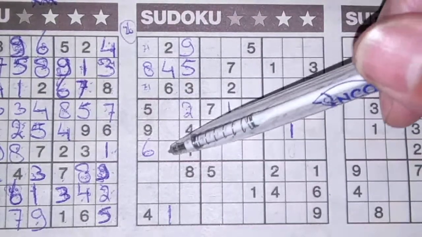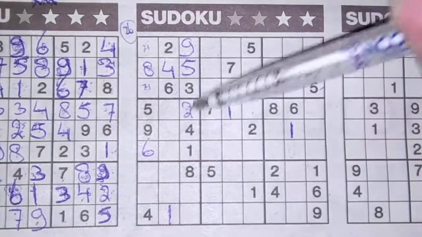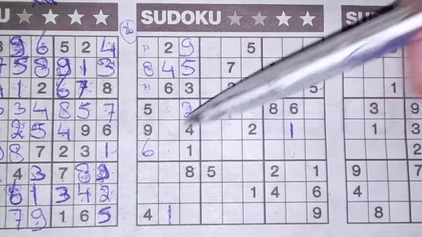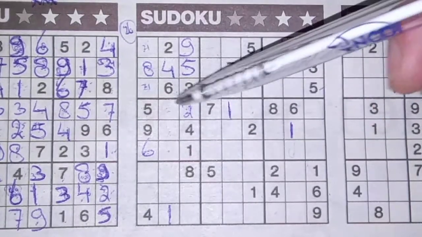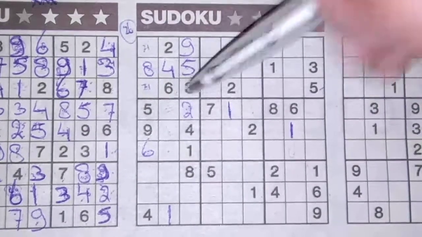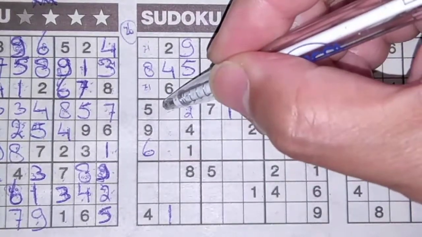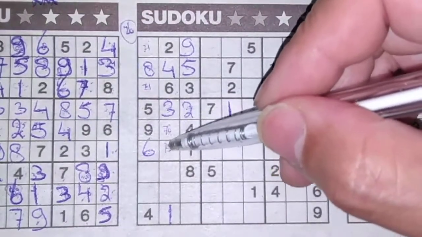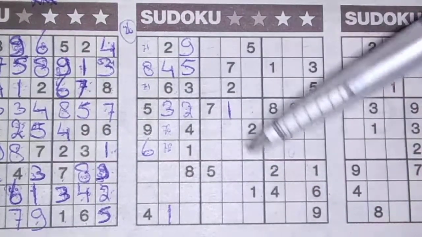3 missing numbers. The 2, no, we have the 2 here. The 7, the 8, and the 3. We see here a 7 and an 8, so no 7 and 8 in this box. 1 box left, 1 digit left for the 3. We have here the 7 and the 8, 7 and the 8. I marked them for you so it's easier to follow.